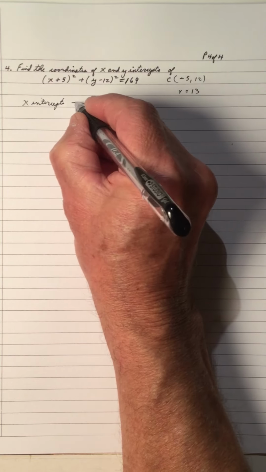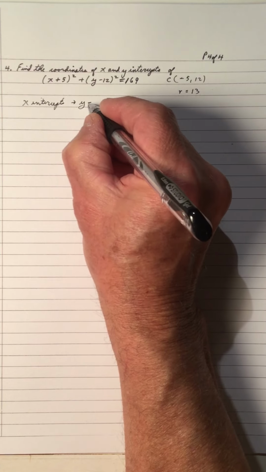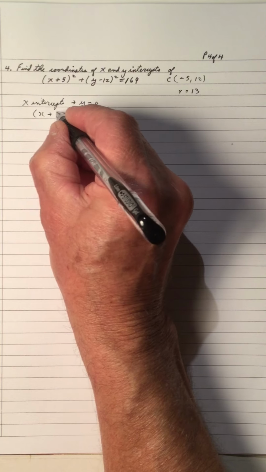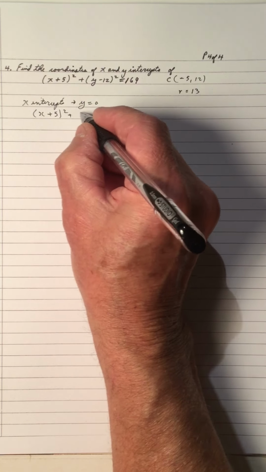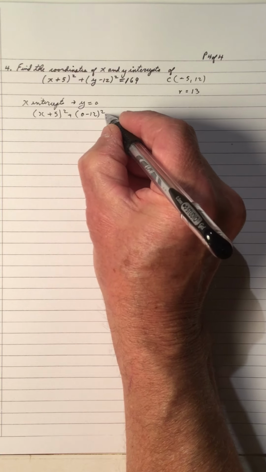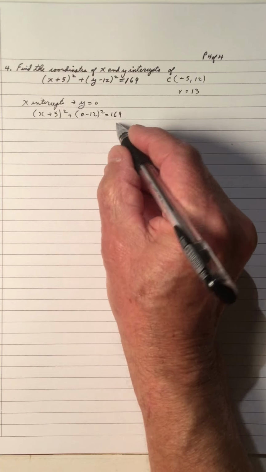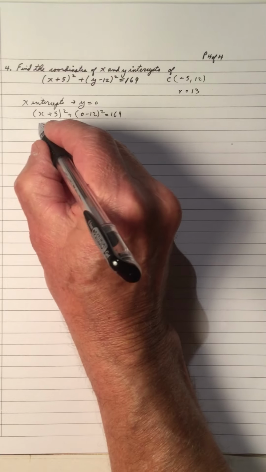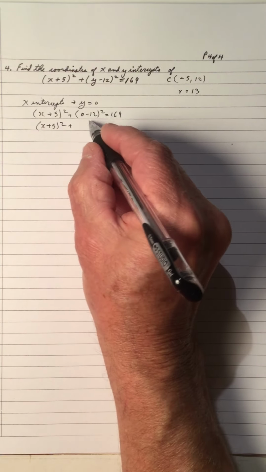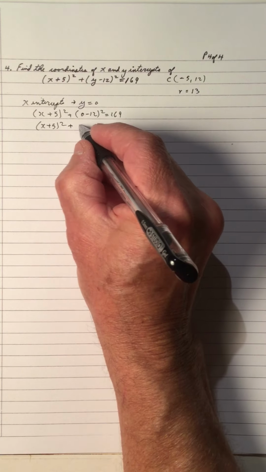The x-intercepts are when we make y equal to 0. So we make y equal to 0, so we get x plus 5, and that's negative 12 squared.